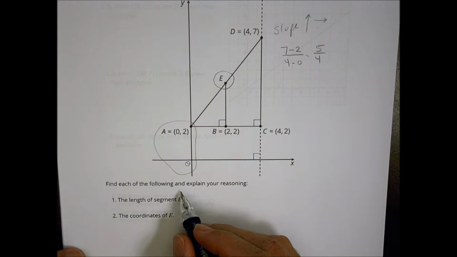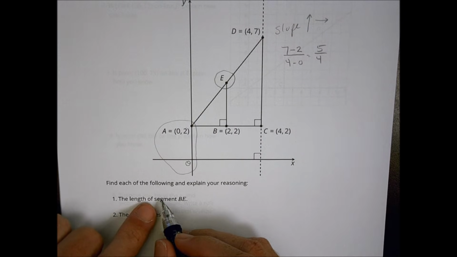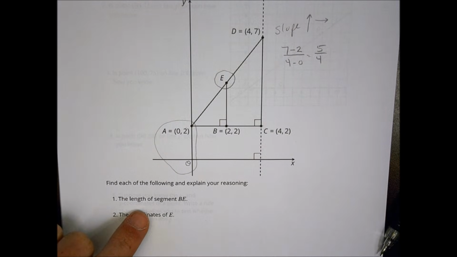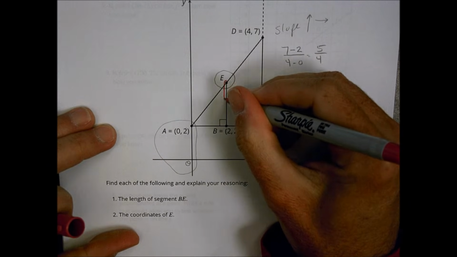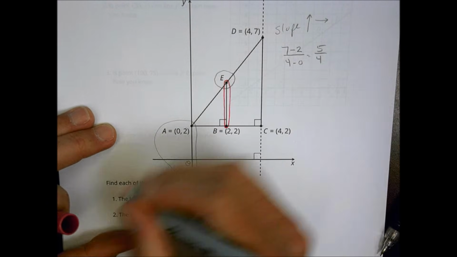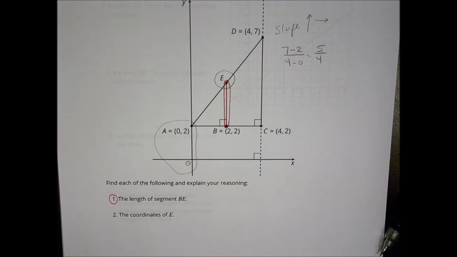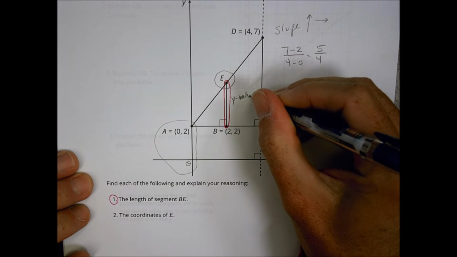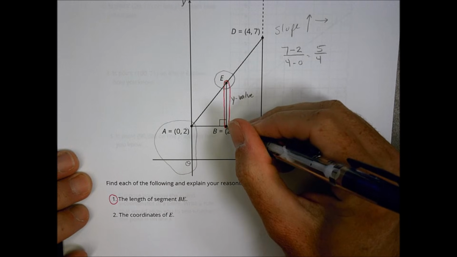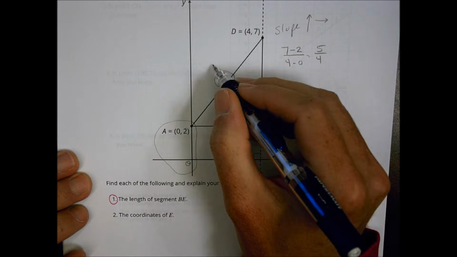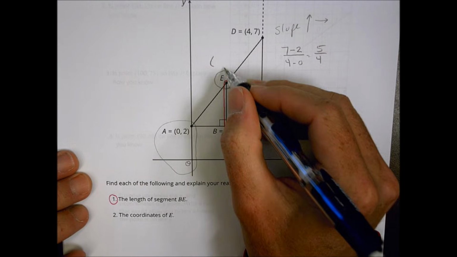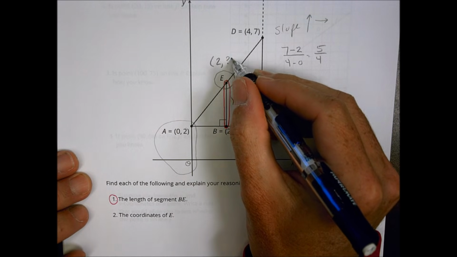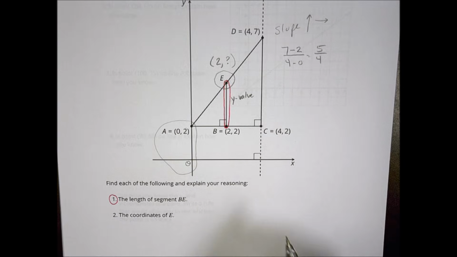It says to find the following and explain your reasoning. We want to find the length of segment BE. So we want to find this length right here, for how long segment BE is going to be. That's question number 1. The length of that segment really is going to be its y value, because that's going to be how tall that length is. We know where it's located, we just don't know how tall it is. So for example, as a coordinate, we know it starts at x equals 2, but we don't know the y value, do we? We don't know what that's going to be. It's some value that we're trying to figure out. That's going to be our length.